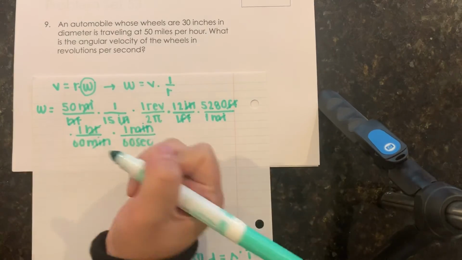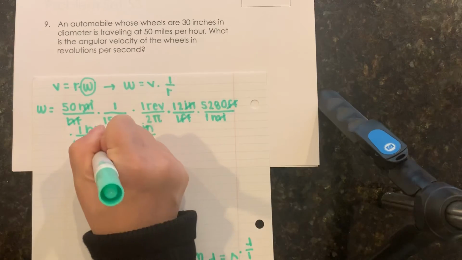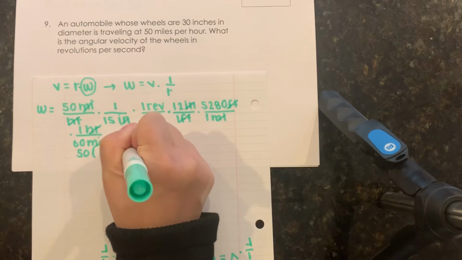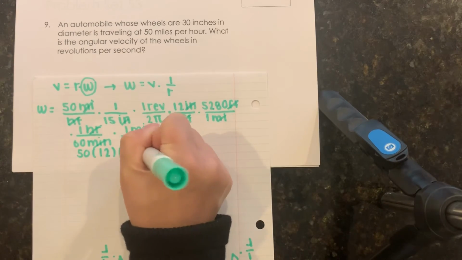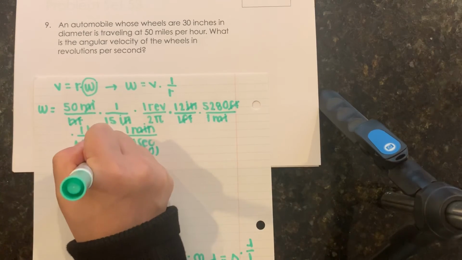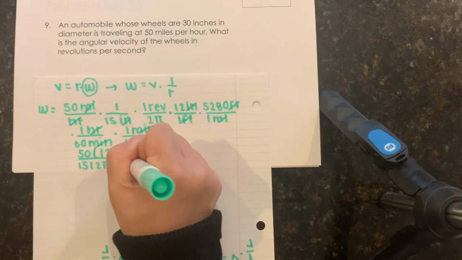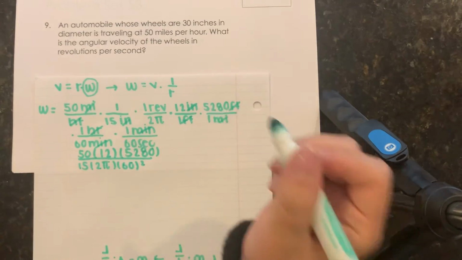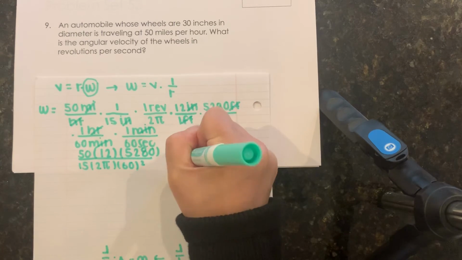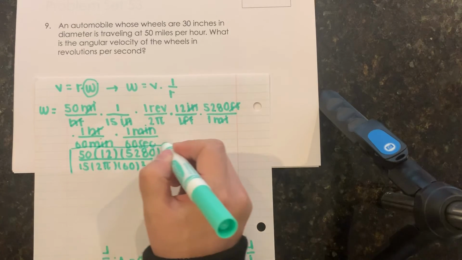I do need to rewrite my answer as 50 times 12 times 5,280. That's going to be divided by, I have 15 in the denominator, I have 2 pi in the denominator, and I have 60 squared in the denominator. And you don't want to forget to label your problem as revolutions per second, and that would be your answer.